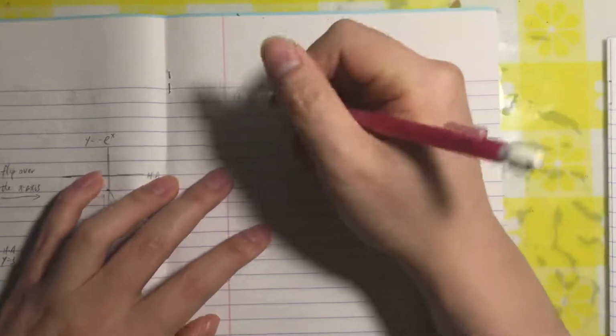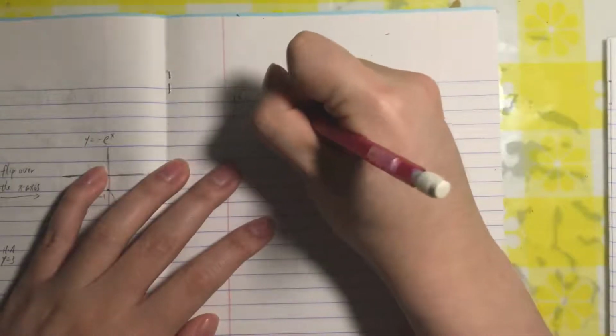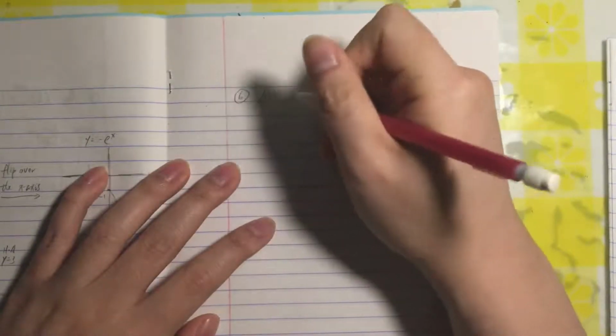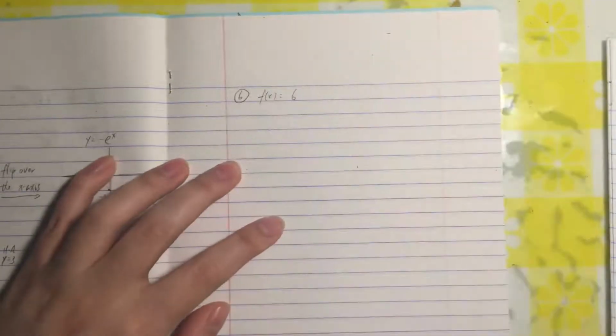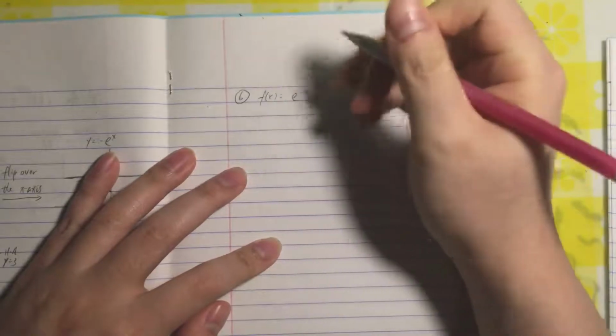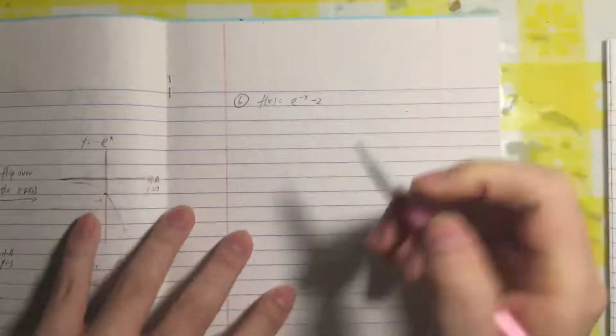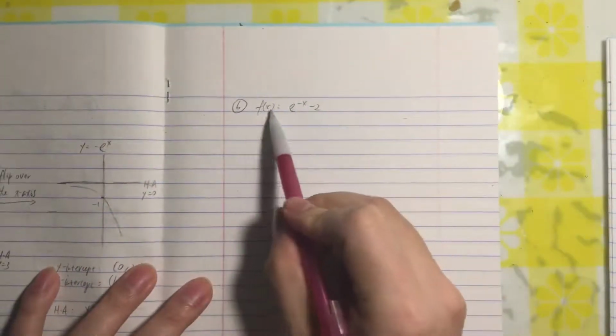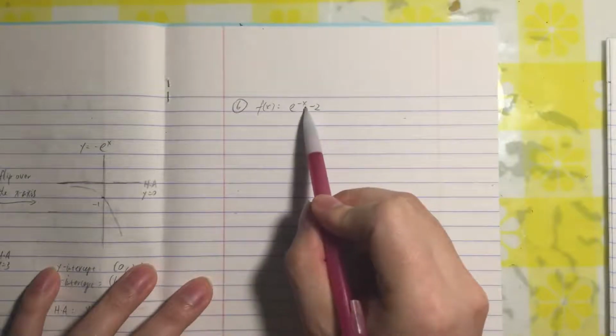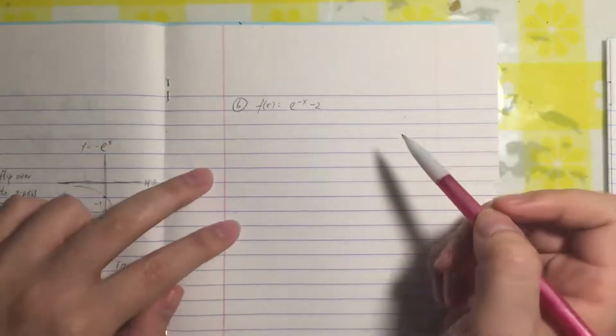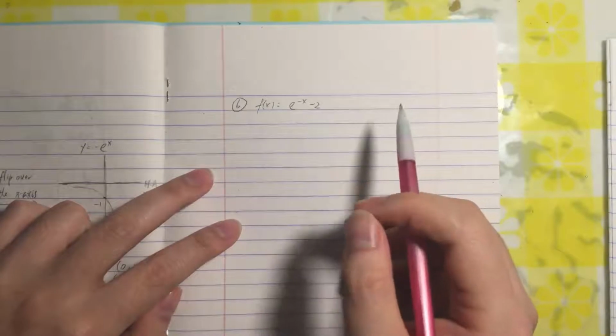Next, graph the function f of x equal to e to the power of negative x minus 2. In order to graph this function, let's first of all choose the parent function.